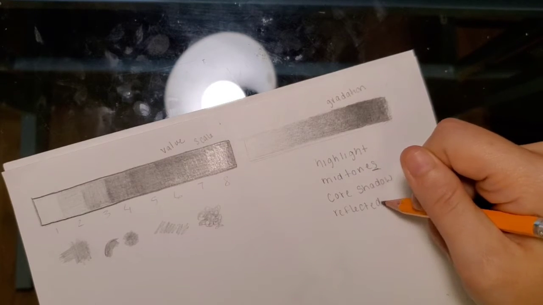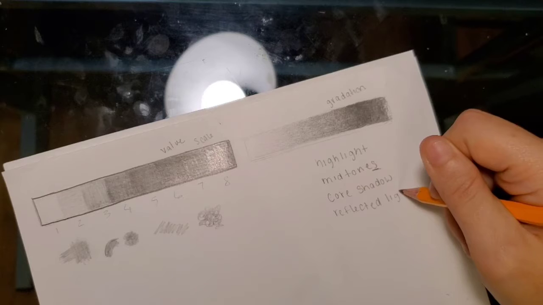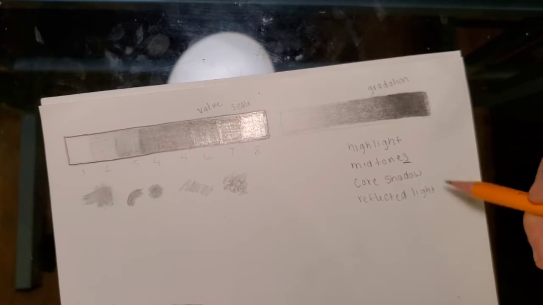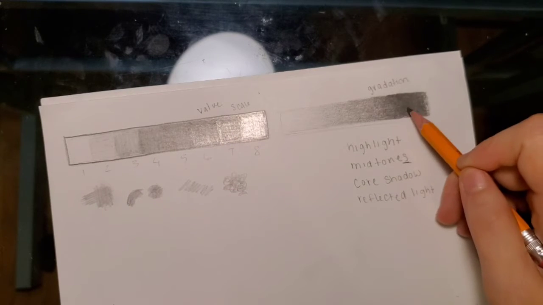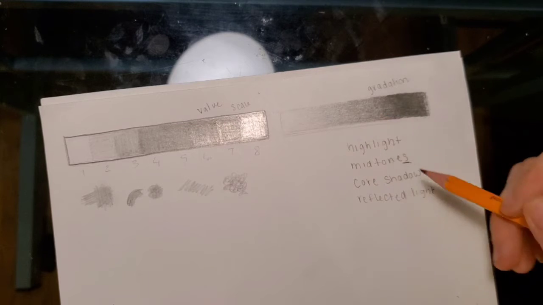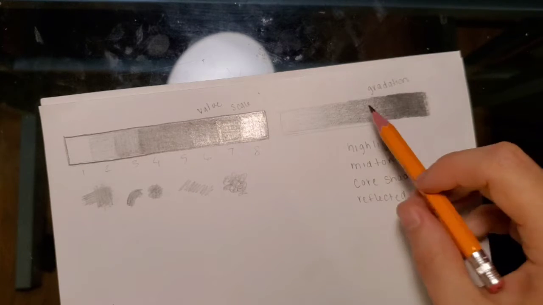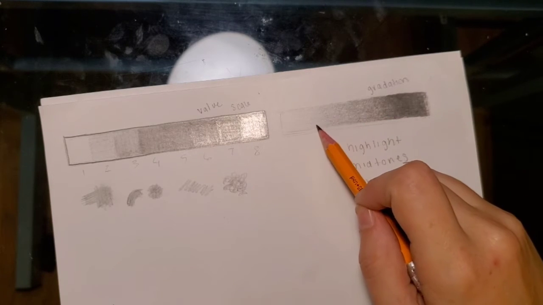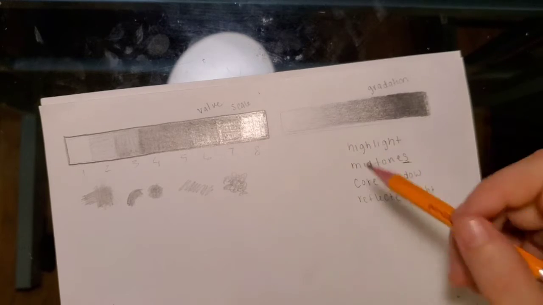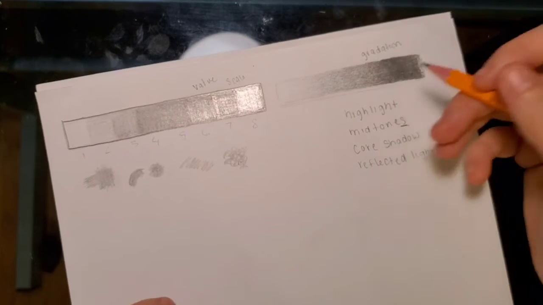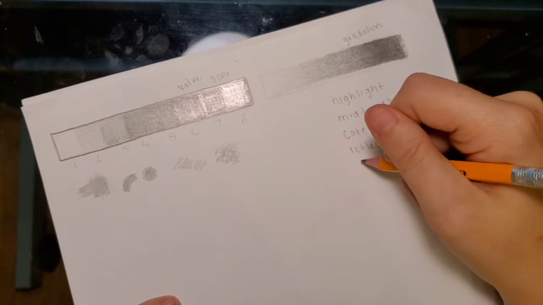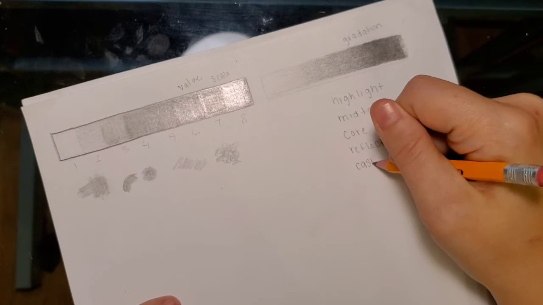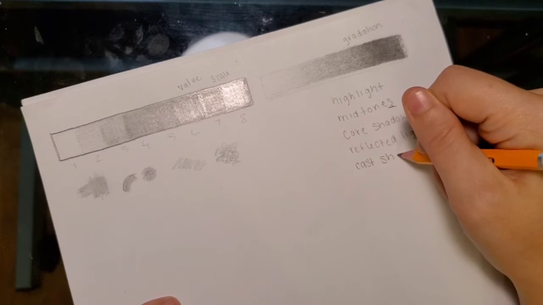Occasionally, you'll have some reflected light that's bouncing up from the table or objects that are surrounding what you're drawing, and your reflected light tends to be just a little bit lighter if it's in the core shadow. If there's some in the midtones, it's just a step lighter than whatever that midtone is. And last, we have the cast shadow. The cast shadow is the shadow that is cast by your object.